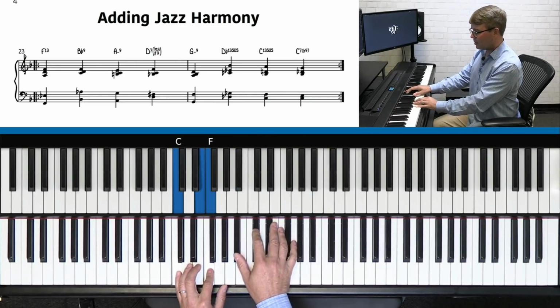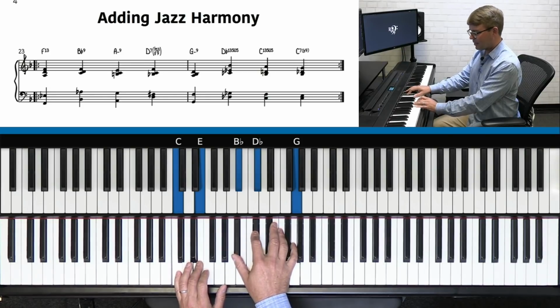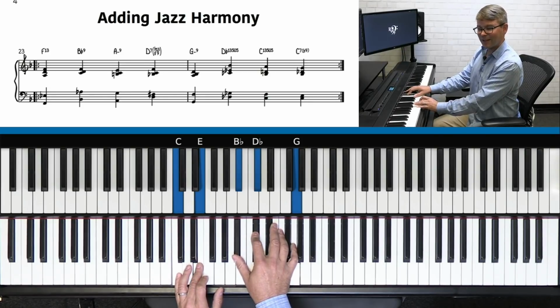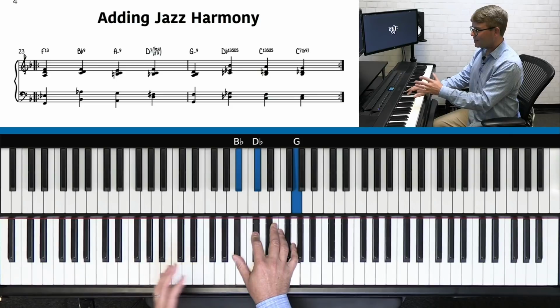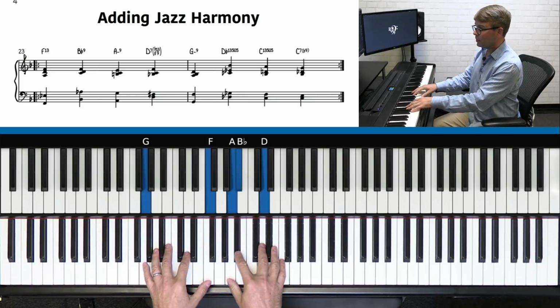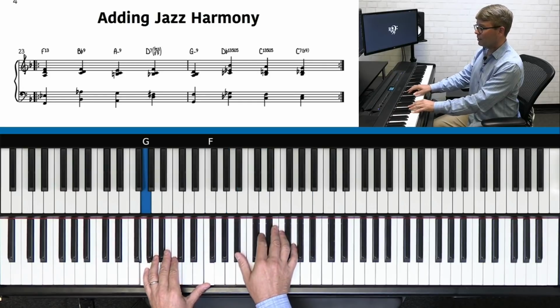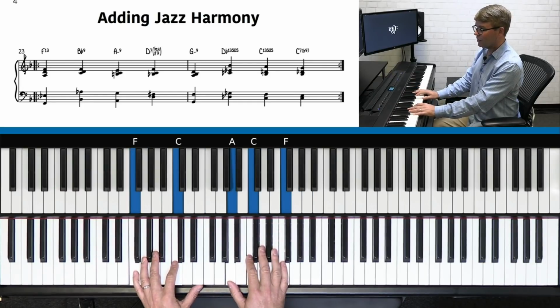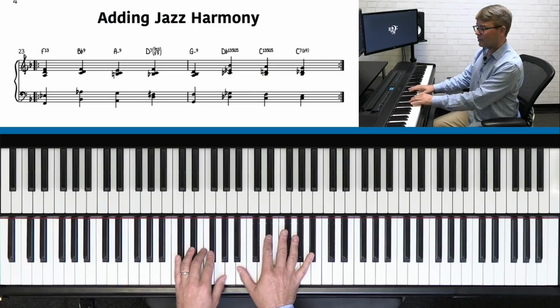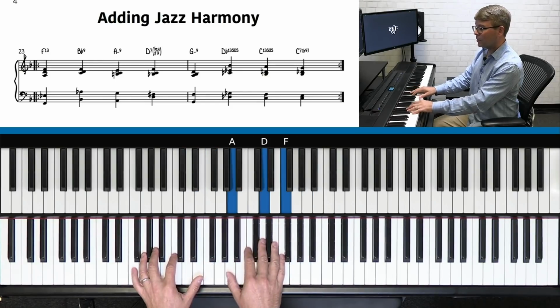And then when it resolves to the 3rd, notice that the 9th goes to the flat 9, so we have a C7 flat 9. So there's a lot in there, but it's a very typical thing that we do in jazz, this chord progression that we often talk about, which is 2-5-1. So this last part here, we're going G minor to C7, that's a 2-5 in the key of F, 2-5-1. So we're just adding in a little chromatic chord here, this tritone sub, 5, 1.